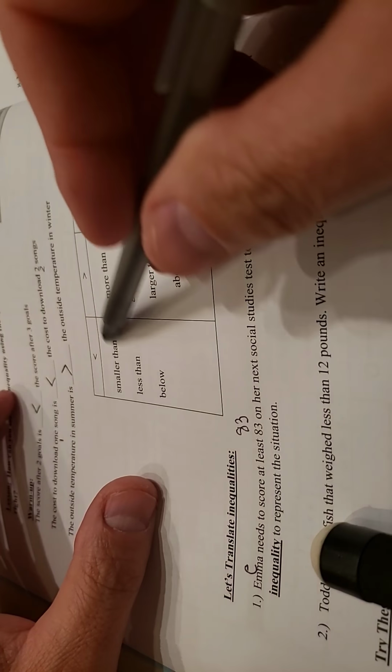Would you go ahead and look up at our cheat table? Do you see the words at least anywhere? I do. Greater than or equal to. So really what that means, and I'm going to write it, E is greater than or equal to 83. What that means is any number 83 or greater will work. So some that would work are like 83, 84, 85, and so on, and that just means they keep going. These are just some examples that would get Emma her A in social studies.